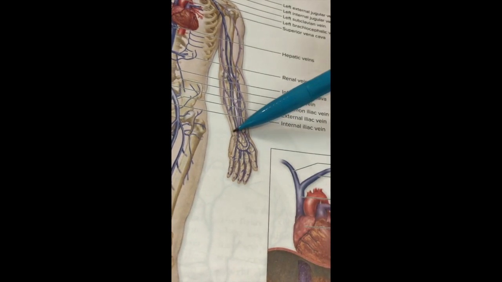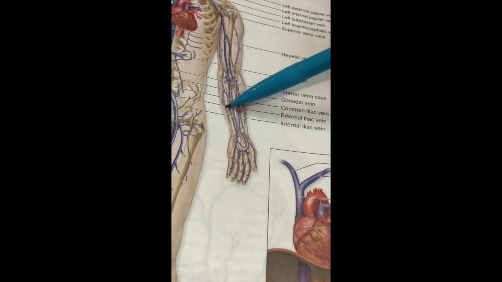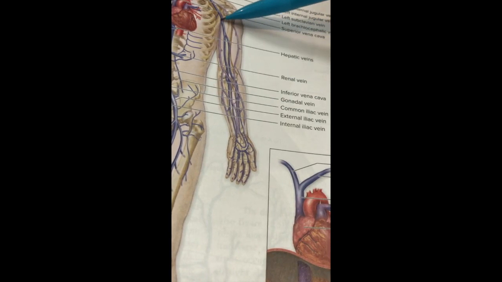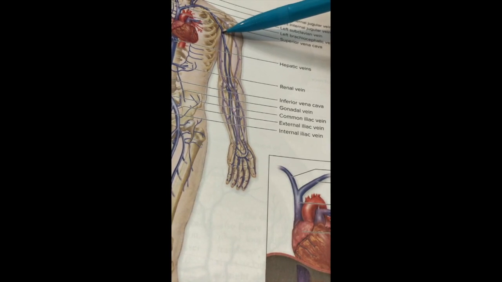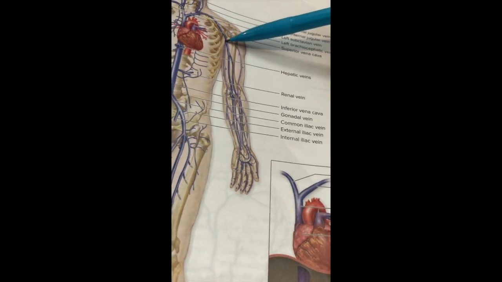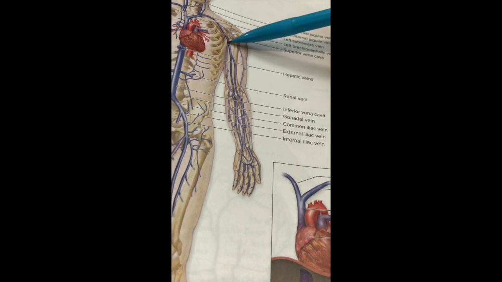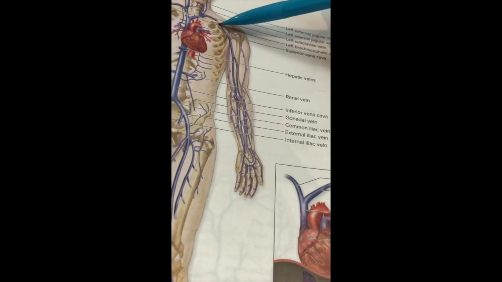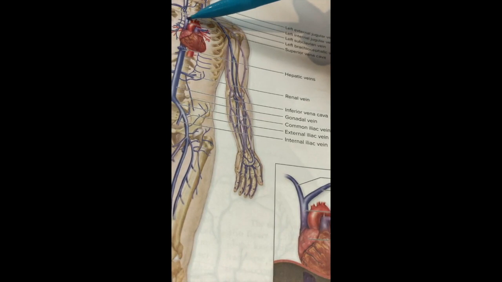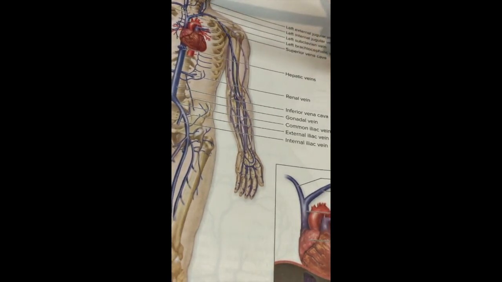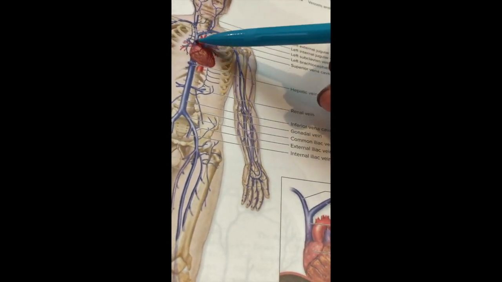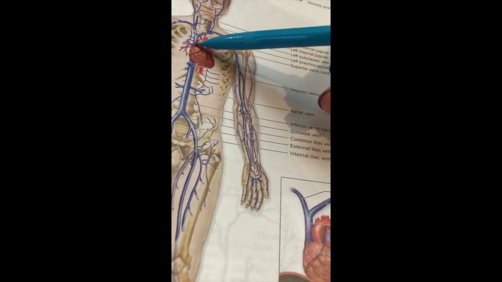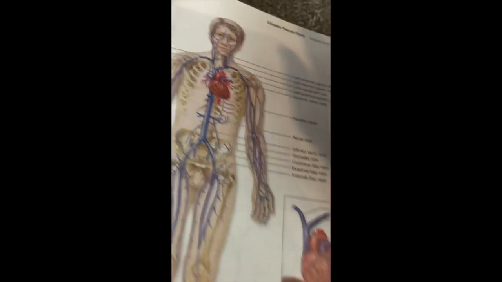So we're going to take the left basilic vein back. And we know that the left basilic vein is then going to dump into the left axillary vein. It's already given in your trace. And then we are in the left subclavian vein. And the left subclavian vein is going to dump into this vein right here, which is the left brachiocephalic vein. And then the left brachiocephalic vein will then dump into the superior vena cava. And at that point, then we're back into the heart.